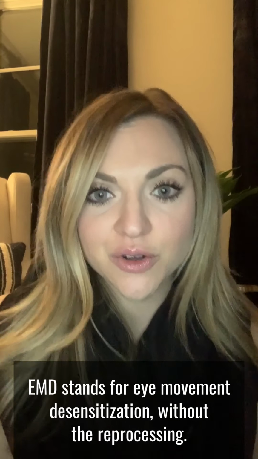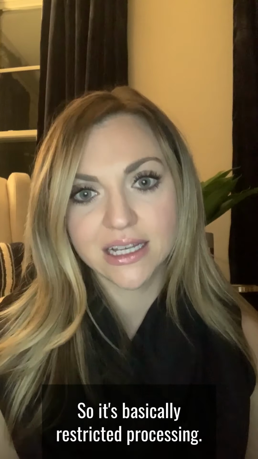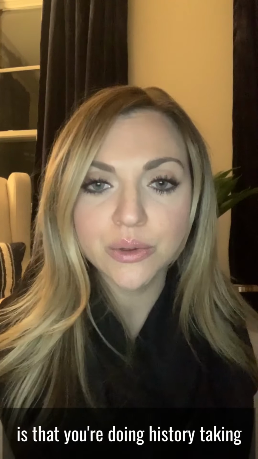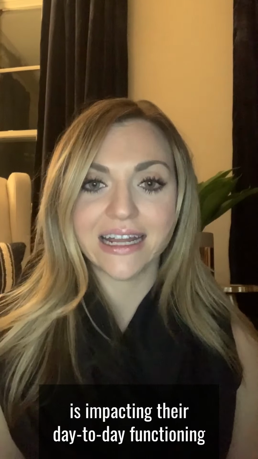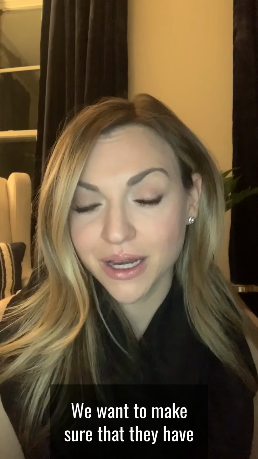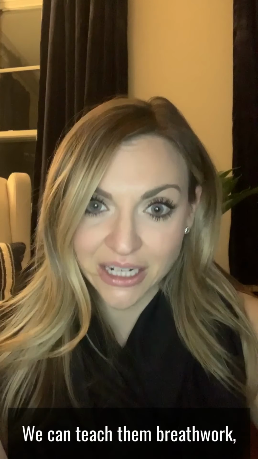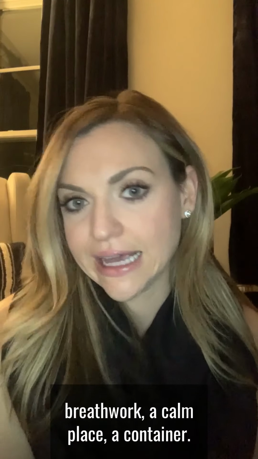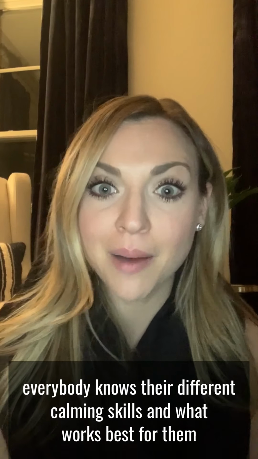So EMD is Eye Movement Desensitization without the reprocessing. So it's basically restricted processing. So how that works is that you always want to make sure with any client, old or new, that you're getting history taking. So how is the coronavirus anxiety impacting their day-to-day functioning? And then you want to make sure that we do resourcing, right? We want to make sure that they have stuff that helps them feel good and feel safe. So we're going to ask if they can do breath work, anything that's grounding. So breath work, a calm place, a container. Those are just a couple of examples, but everybody knows their different calming skills.